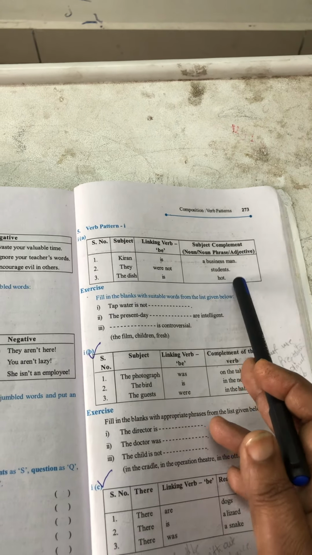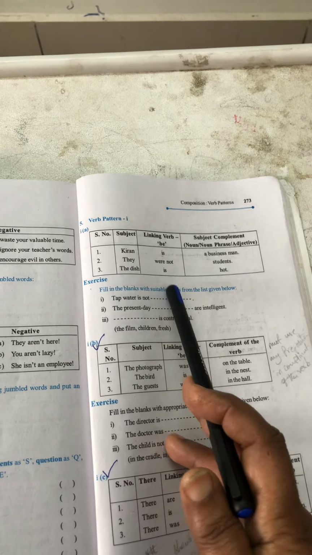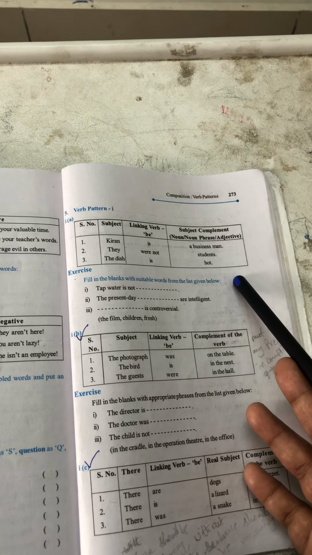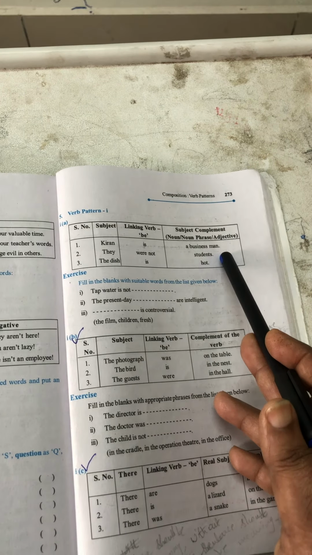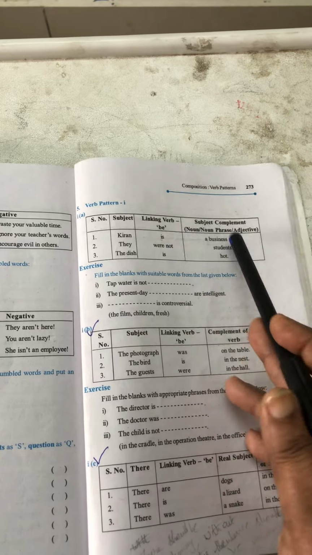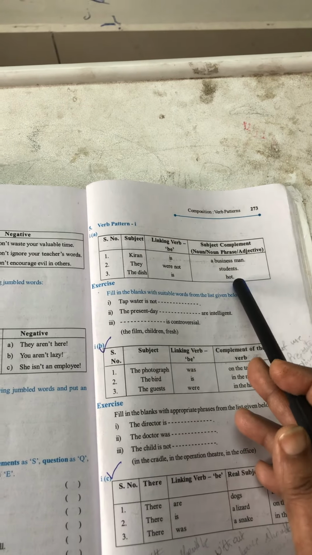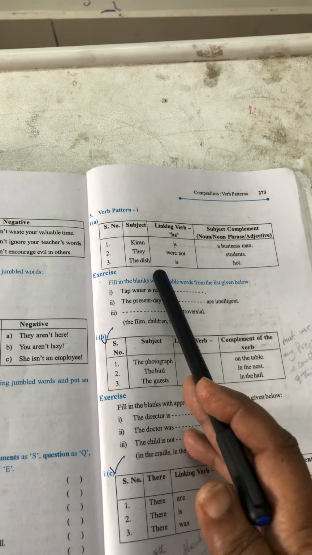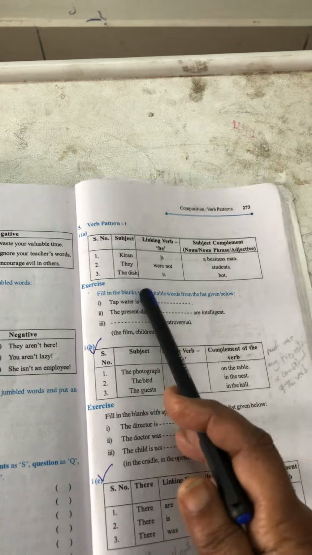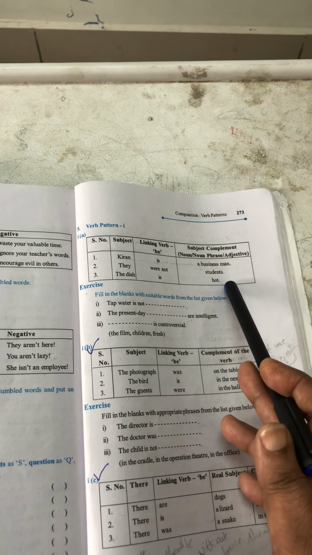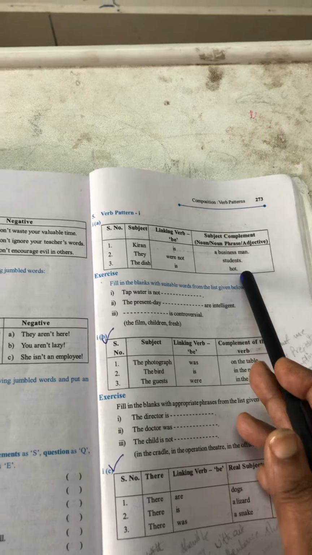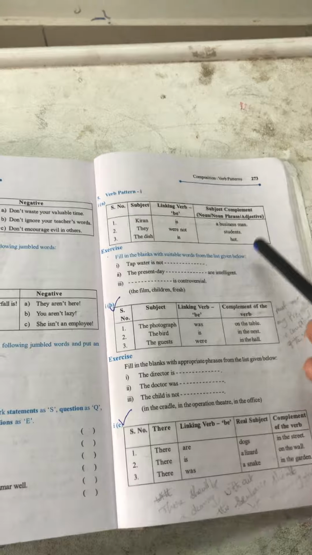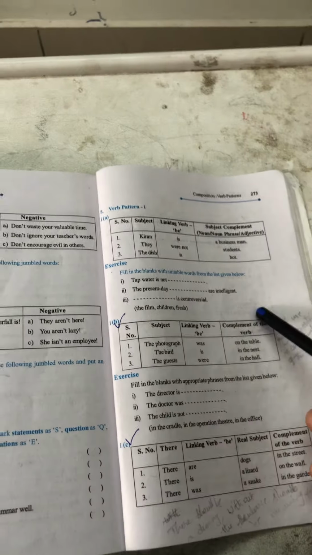They will be students. The dish will be hot. Like that, change the verb. Or now change the subject complement. Kiran is a teacher. You change businessman and make it teacher. They were not students. Instead of students, you change it to doctors. They were not doctors. The dish is hot. Now change hot into sweet. The dish is sweet. Like this, you have to make as many sentences as possible from the table.